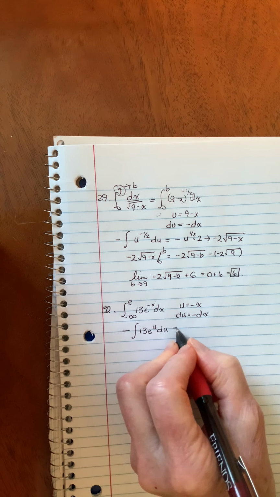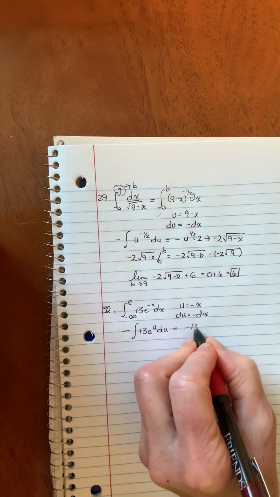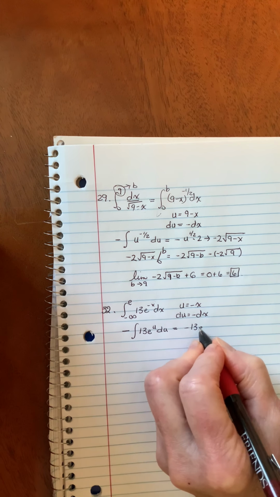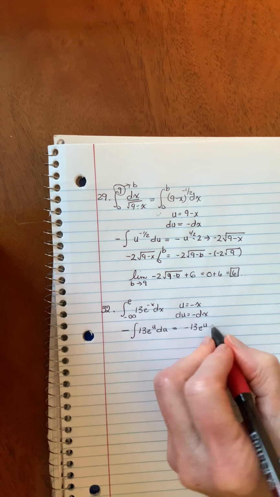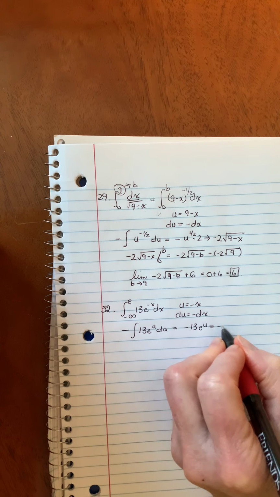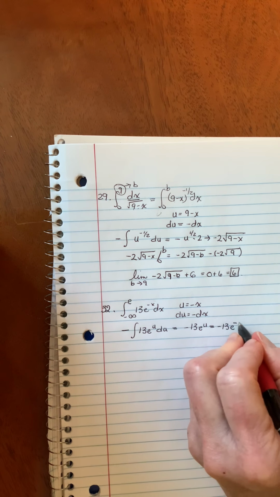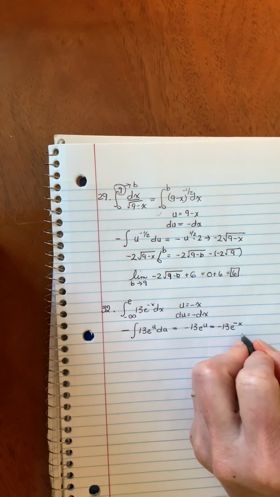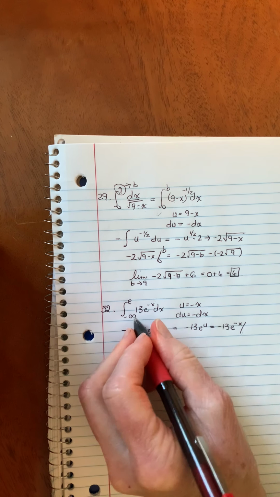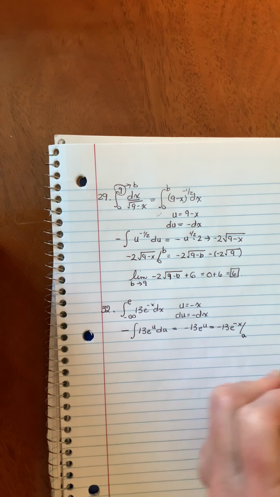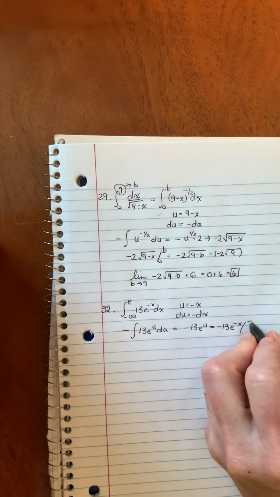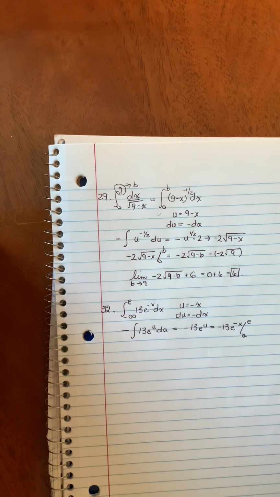So the integral of that is minus 13 e to the u, since e to the u is itself, which is minus 13 e to the minus x. Put that back in, and now we've got our numbers, okay? Well, I need to put a variable there instead of minus infinity, and then I need to put e here.